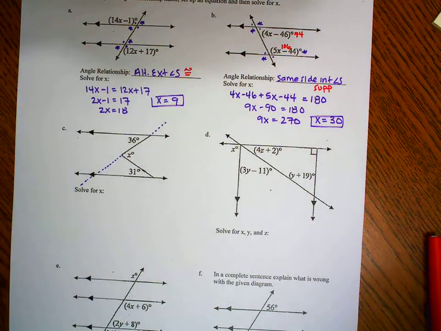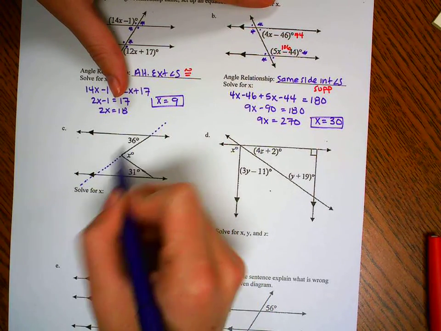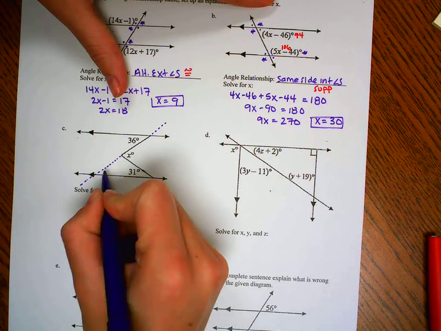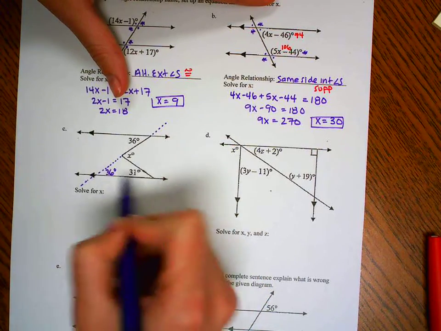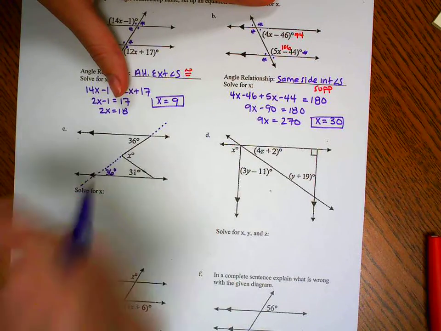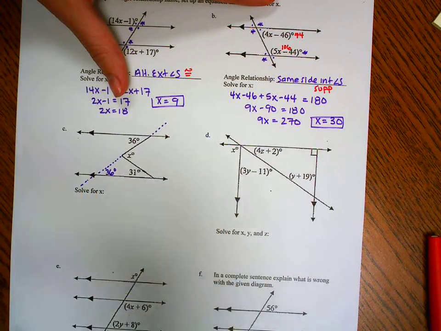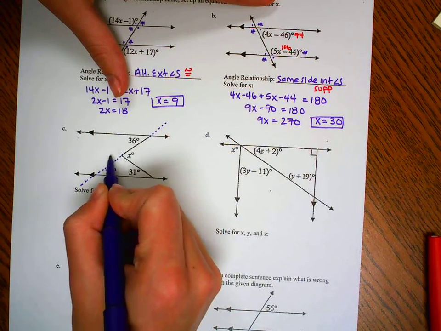Okay, hopefully you were successful this time, but we're going to keep going now. This transversal, this angle here and this angle here are alternate interior angles. Our lines are parallel. These are on different sides of the transversal, both on the inside. Now that I've done this, we can use what we know about triangles, and we know that the 3 angles on a triangle add up to 180 degrees.